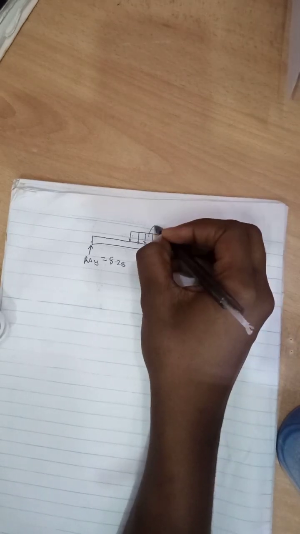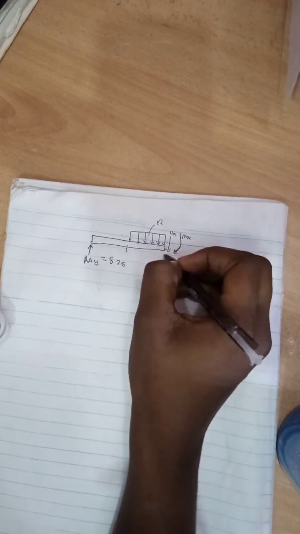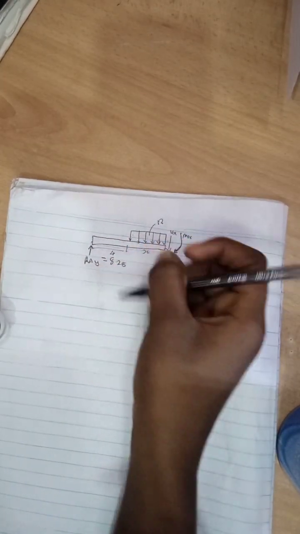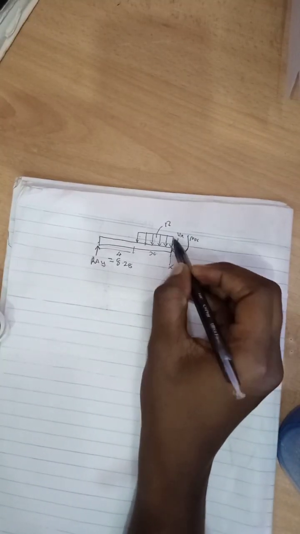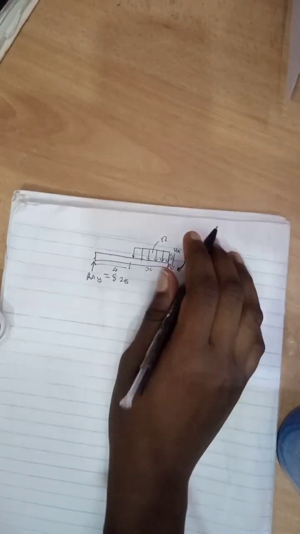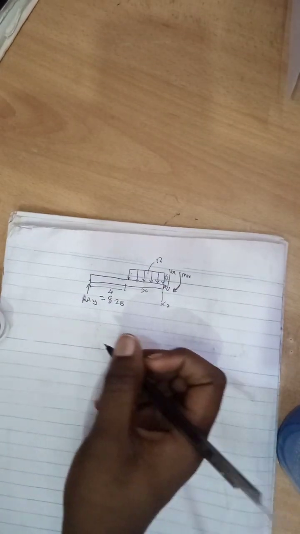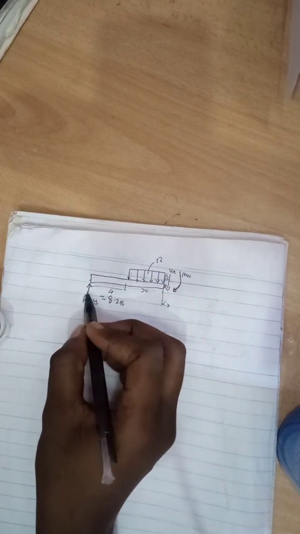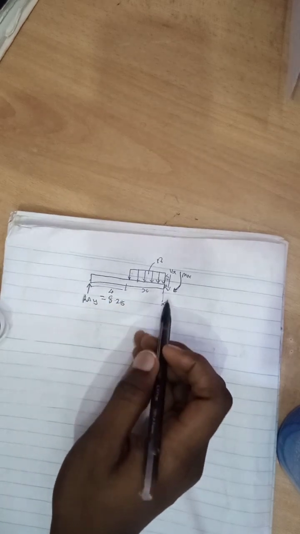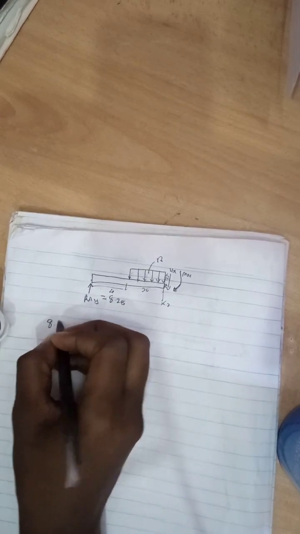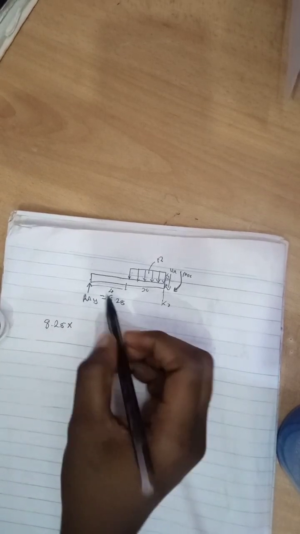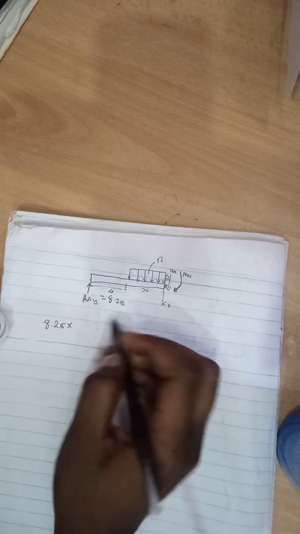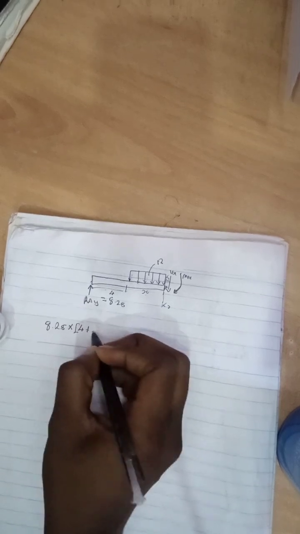Alright, so we have this as 12, we have this as x, and we have this as 4, right? So let's take a moment about this side that we cut, that is x2. So we have this going in what direction? Clockwise direction. So 8.25 times the distance from here to here, which is 4 plus x.